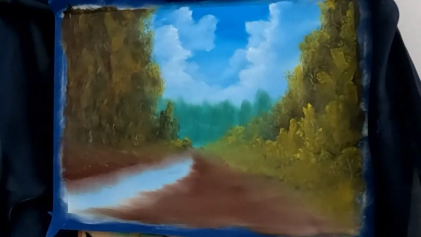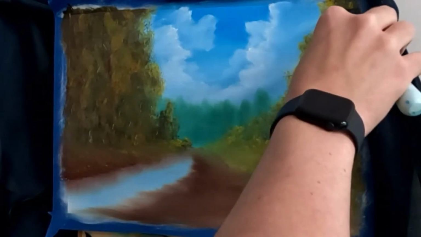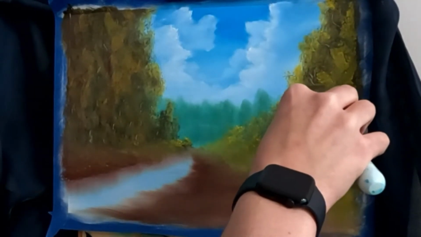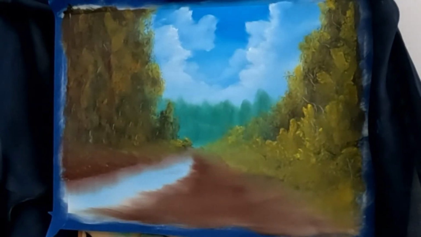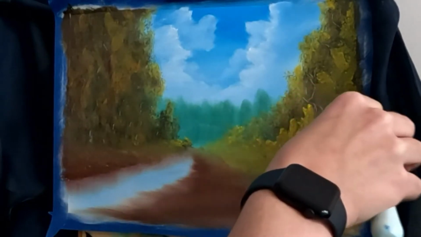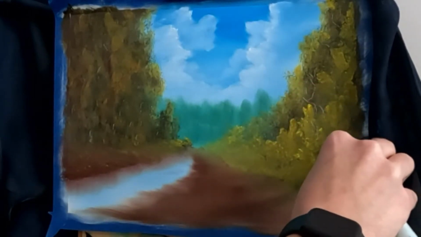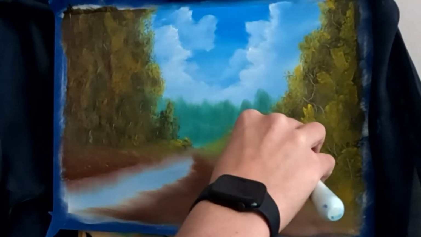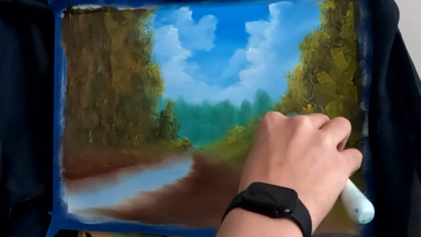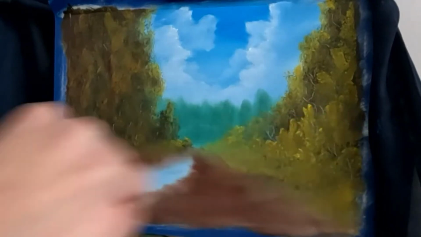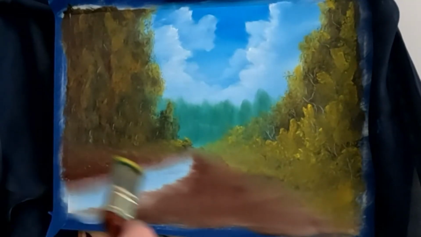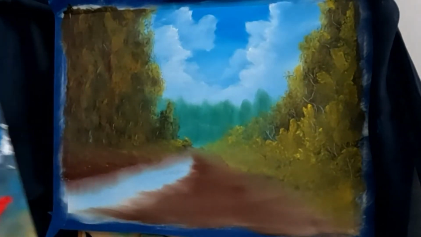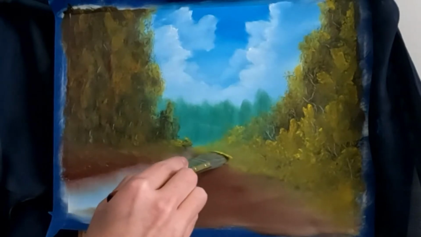For these branches, I usually aim for the darker areas. So like there's dark here, there's some dark here. I just try to connect those together. Same down here. Even up here a little bit. Okay. So now we got a little bit of a light up there. Just try and lighten it up just a little bit more.